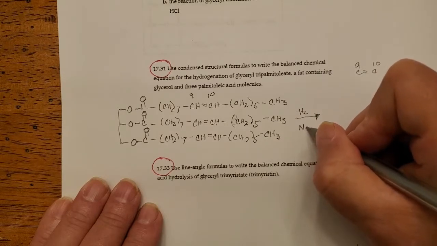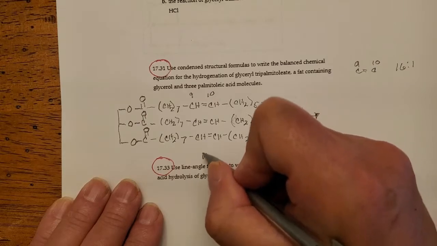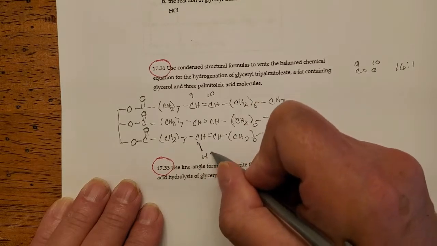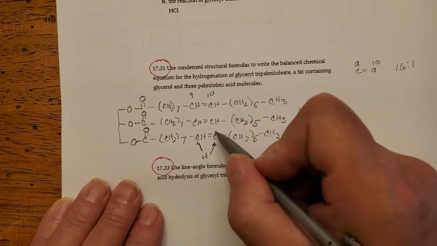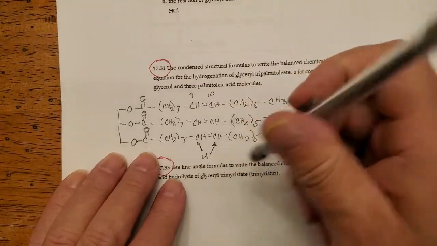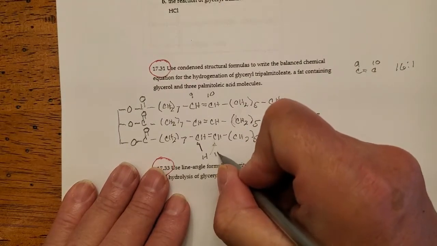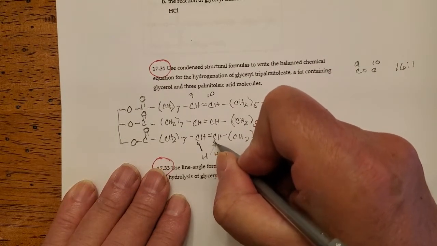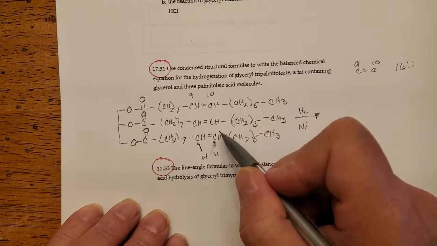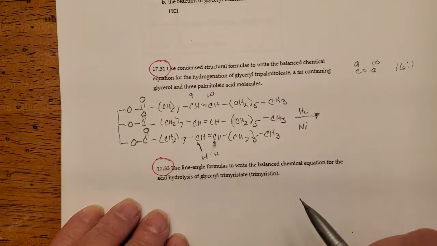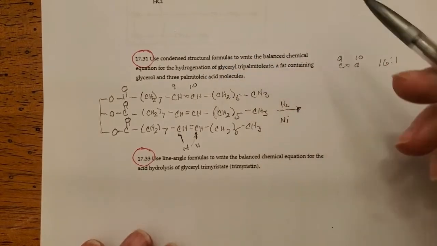and let's just use the catalyst nickel. So essentially, we're going to add a hydrogen to this carbon and a hydrogen to that carbon. This becomes a CH2, right? And this becomes a CH2. So let me just say a different hydrogen. So this becomes CH2, this becomes CH2, and the double bond goes away. So that makes it easy to write in terms of this condensed structural formula.